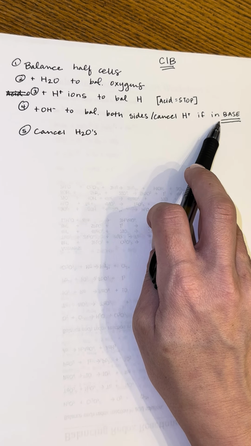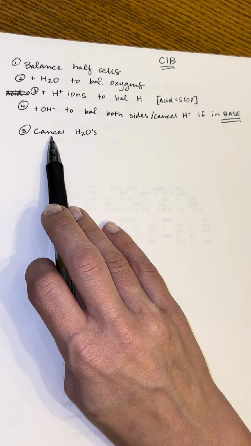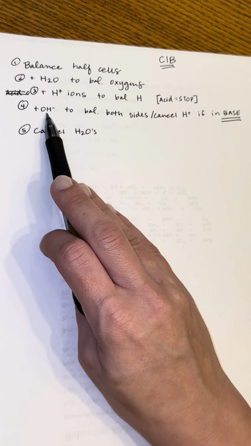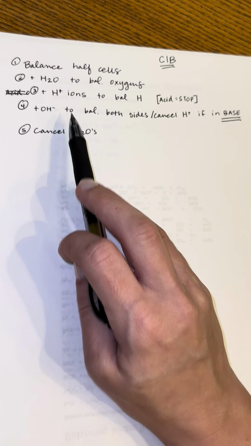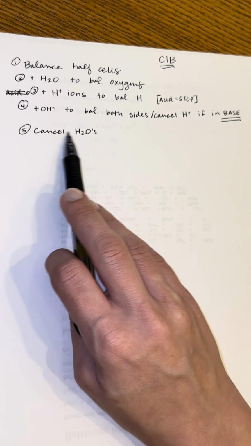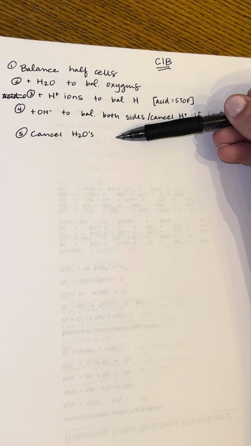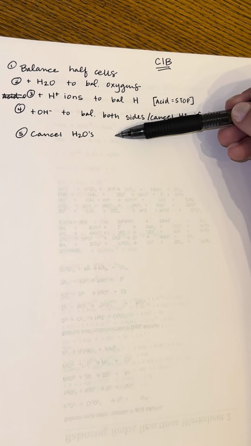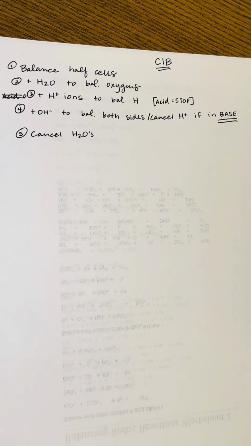From there, if you're in a base, you have to do this last step. You've created some new waters, like when these two get together, they're making waters. You would want to look on the reactant side and the product side and cancel out any waters that you have, just to simplify it as much as possible. So again, if you're in an acid, you're going to stop after step 3. If you're in a base, you're going all the way to step 5. And so these are the steps I'm going to be referencing as we do problems.